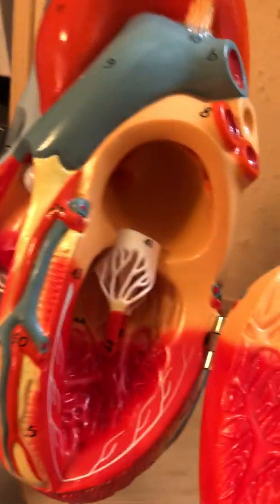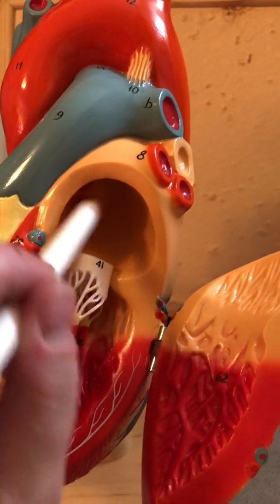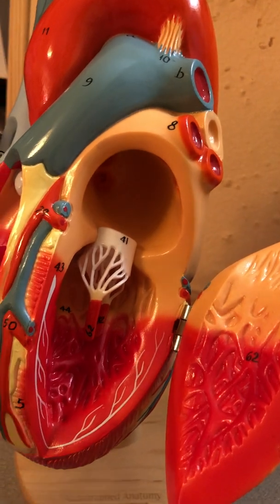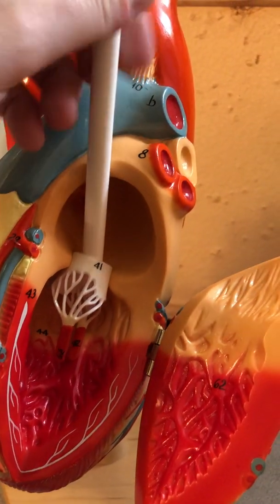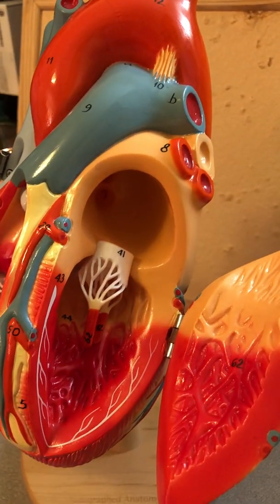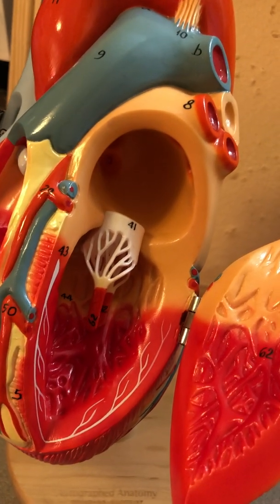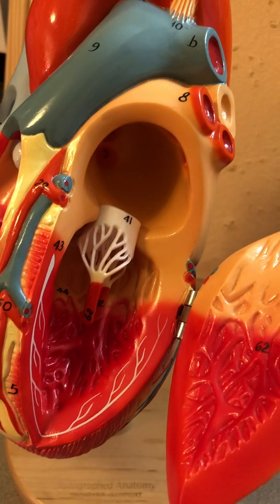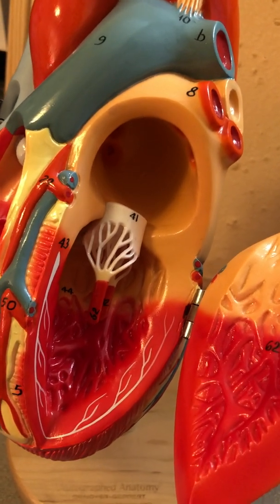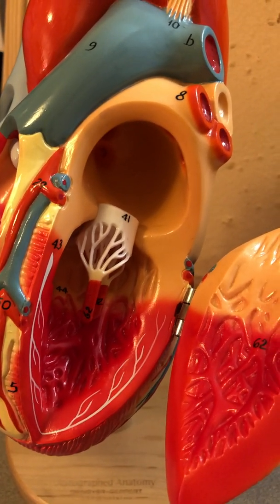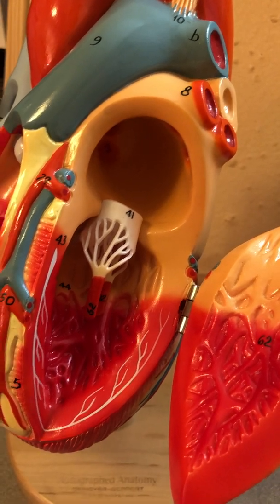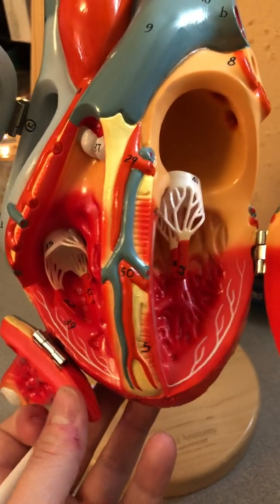Those are the pulmonary veins. They will dump blood into the left atrium and then go from the left atrium to the left AV valve, the atrioventricular valve, which is also called the bicuspid valve or the mitral valve. You may use the left atrioventricular valve or bicuspid or mitral. All 3 of those are acceptable.